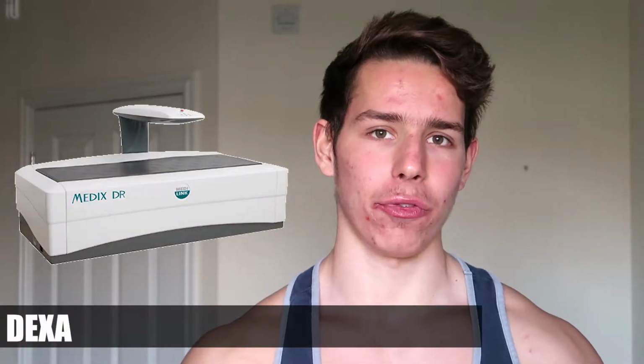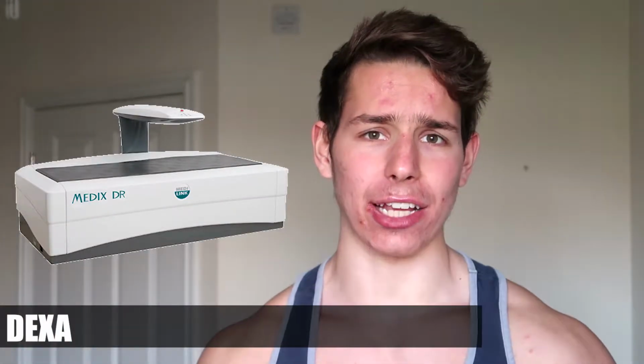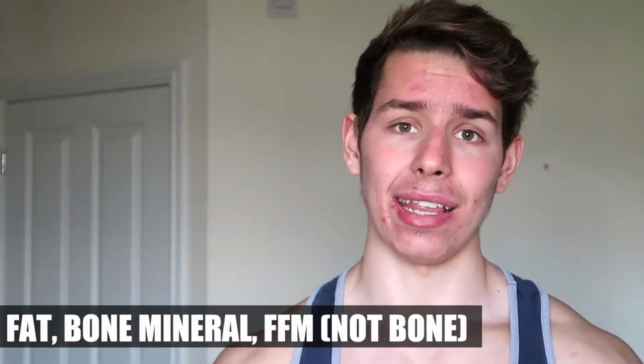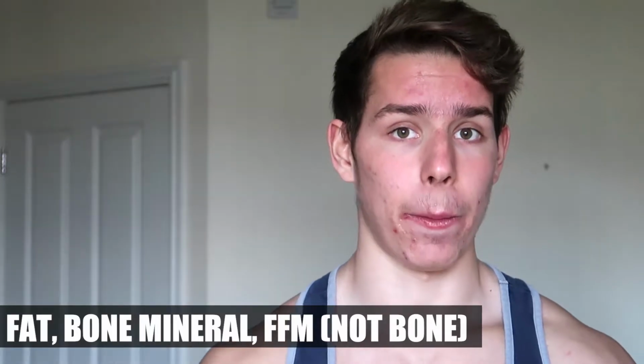Looking at the last method, dual energy X-ray absorptiometry, if I can say that, or in simple terms, Dexa. So Dexa has a 3 compartment model, way better than 2, right? It measures fat, bone mineral content, and also anything fat-free mass that isn't bone, of course.